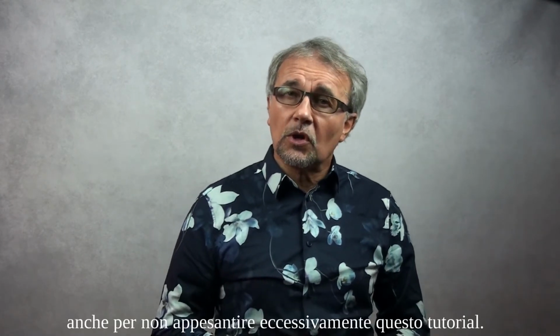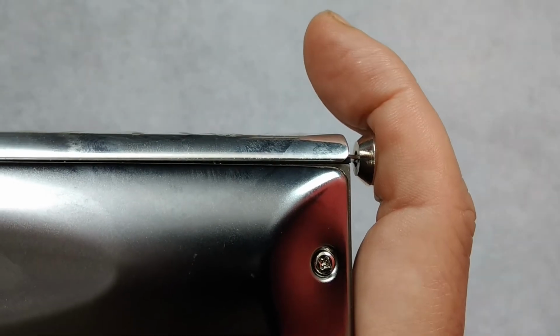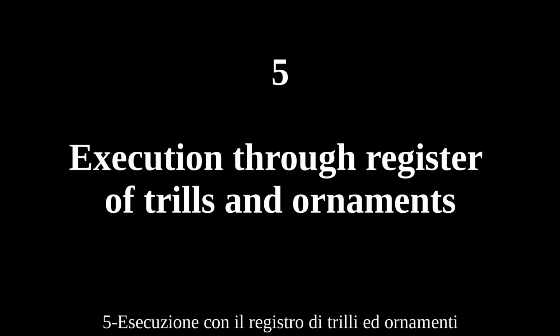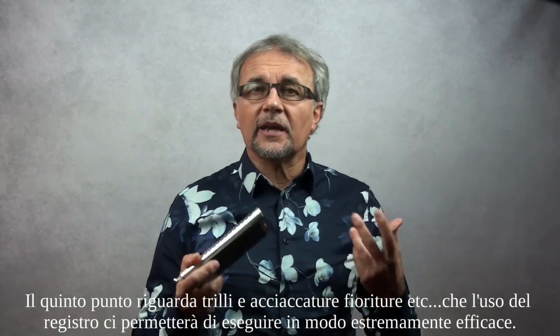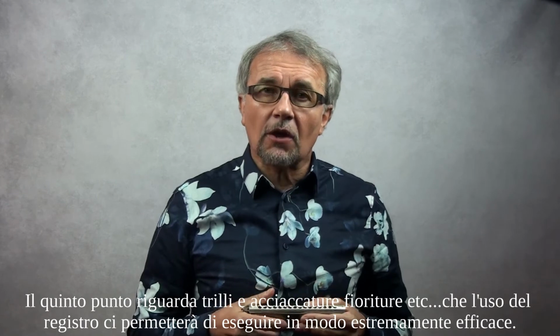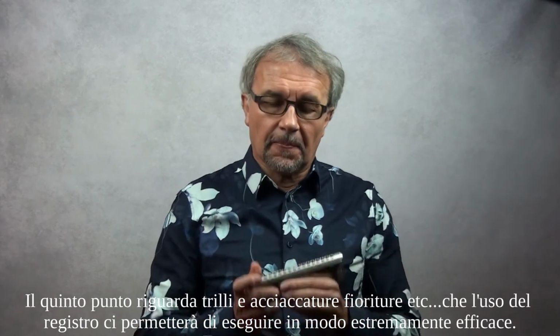There are other tricks that allow the emptying or filling of our lungs, but I have deepened this aspect in my treatise, also to not excessively weigh down these tutorials. The fifth point concerns trills and acciaccaturas, etc., that the use of the register will allow us to perform extremely effectively.